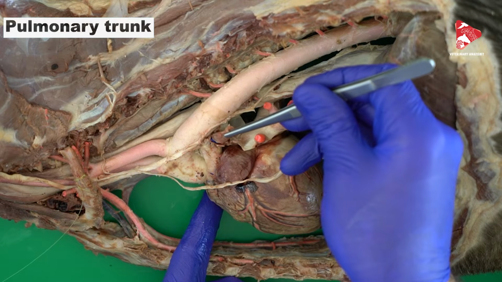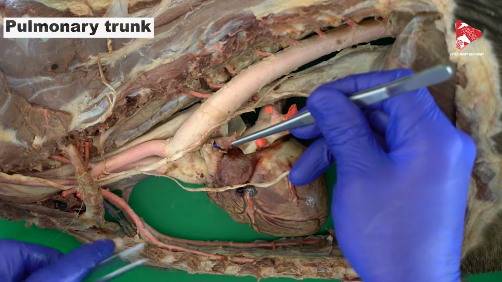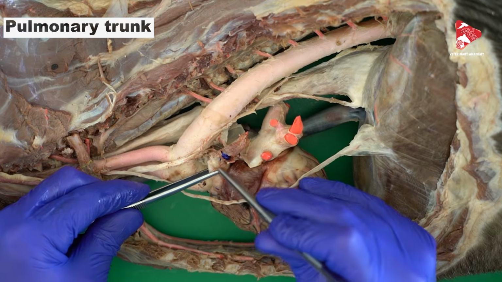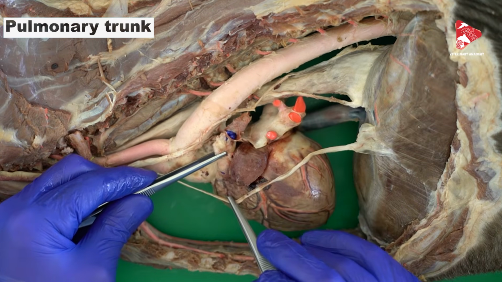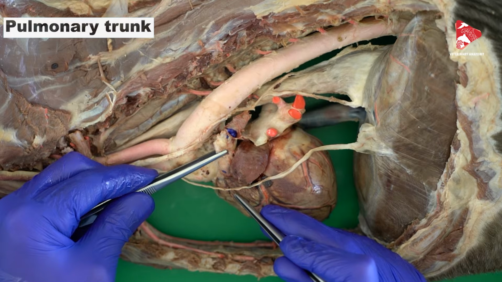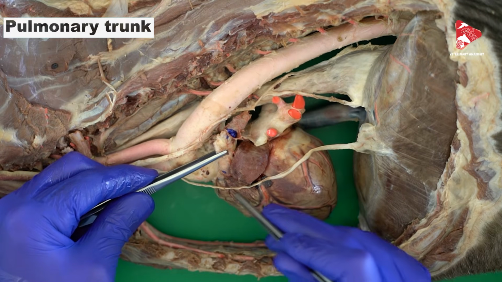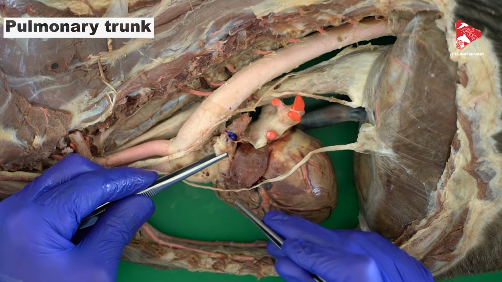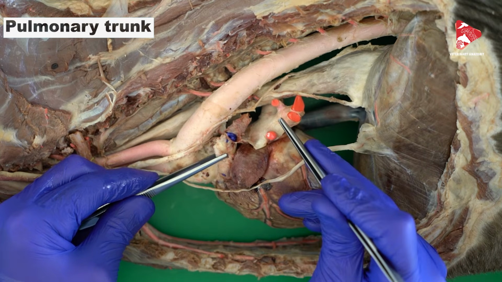I will show you. This is the pulmonary trunk. So this one here is the pulmonary trunk. If you follow it, you will find that the pulmonary trunk arises from the right ventricle. It transports the blood from the right ventricle to the lungs.